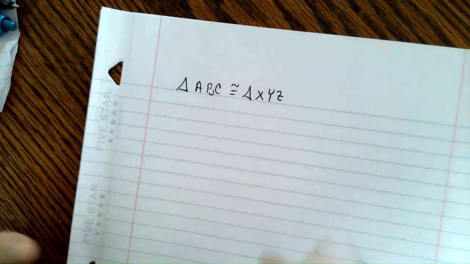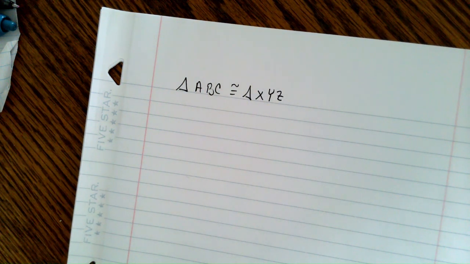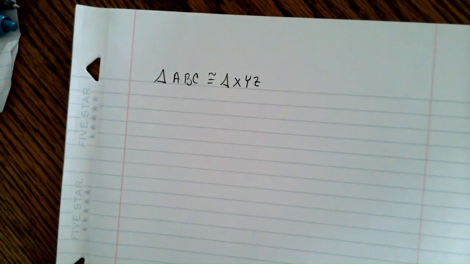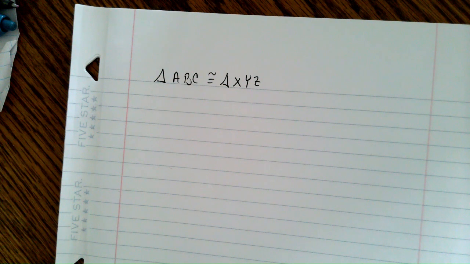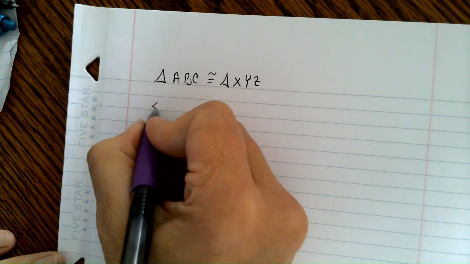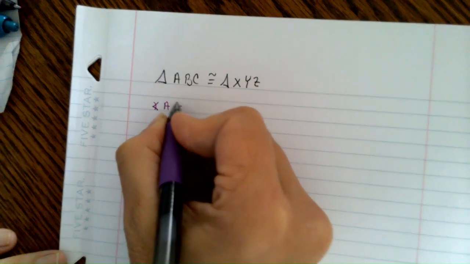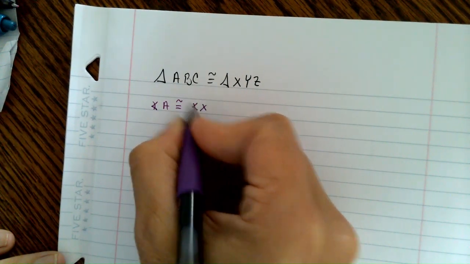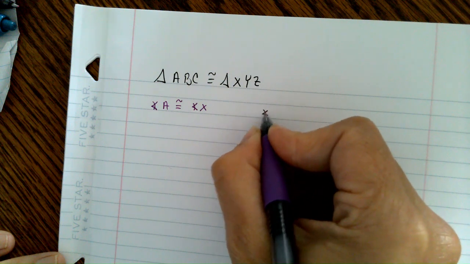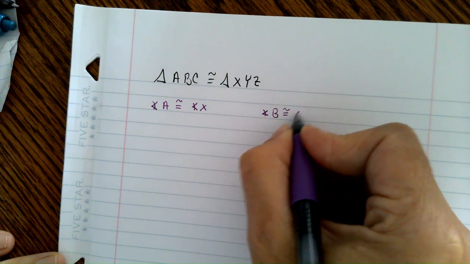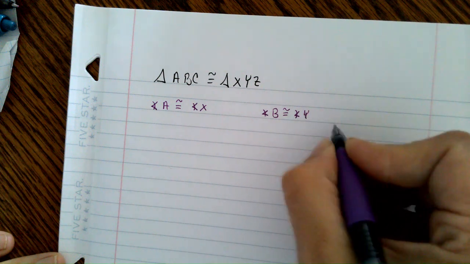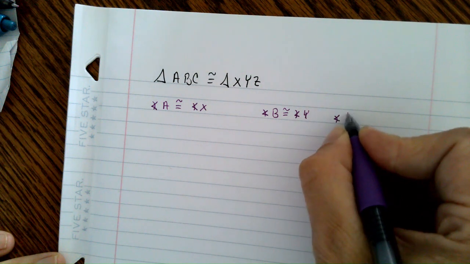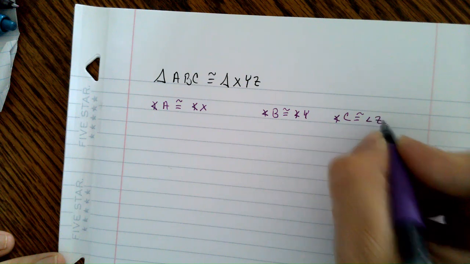Okay, if the triangles are congruent, all of their corresponding parts are congruent. Okay? So if the triangles match up, their corresponding parts match up. So angle A would be congruent to angle X because the order matters. Angle B would be congruent to angle Y. And angle C would be congruent to angle Z.